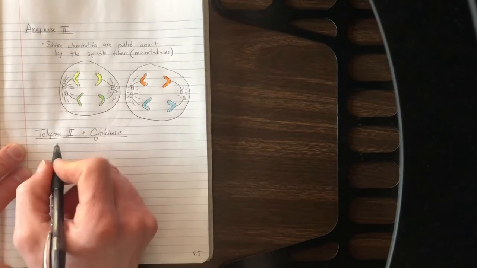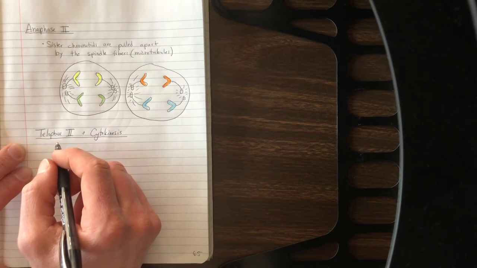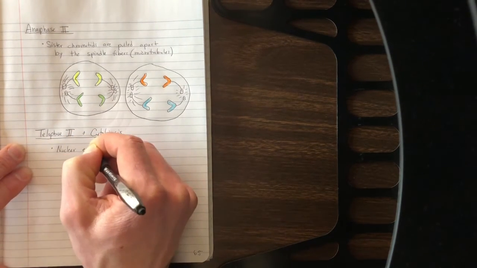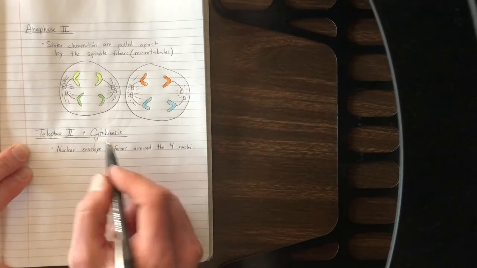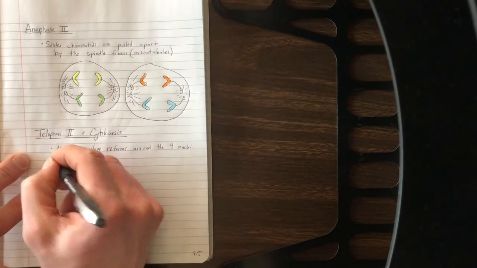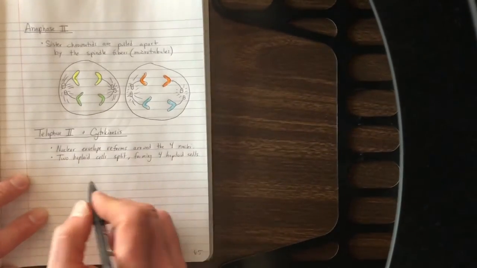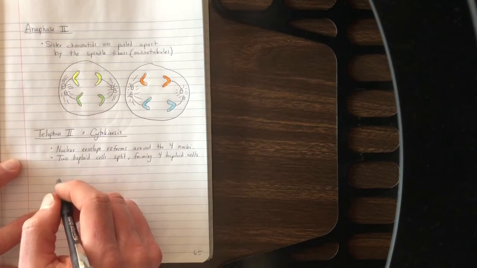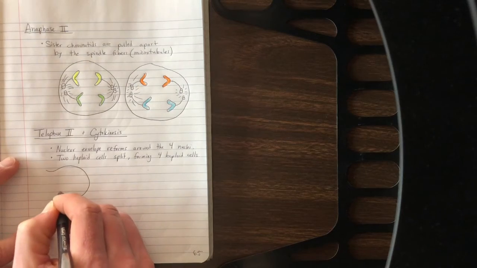The important things that we need to note that occur in Telophase 2 and cytokinesis is first that the nuclear envelope will reform around the 4 different nuclei. And those 2 haploid cells get split into 4 haploid cells. So let's draw this occurring. Since we know that we're going to have 4 haploid cells, let's draw the fact that we have the 2 cells that kind of get cleaved and split apart from each other.